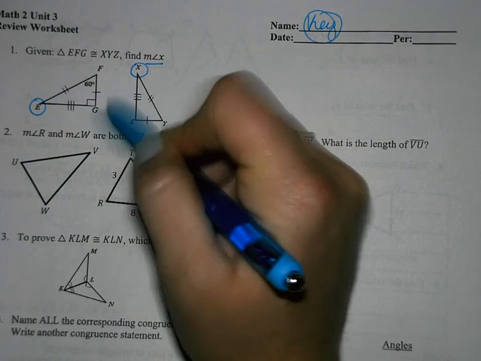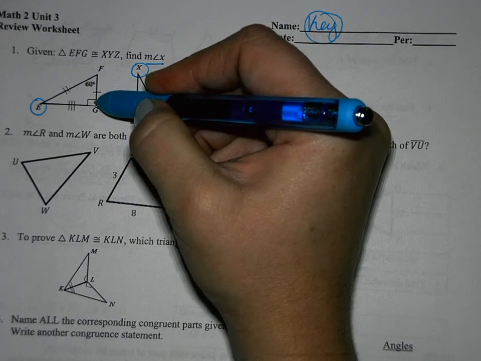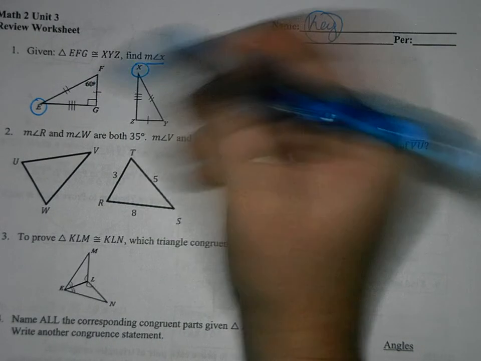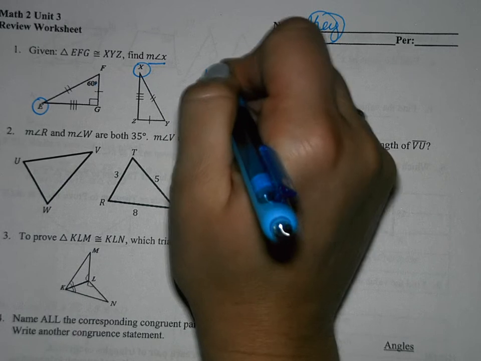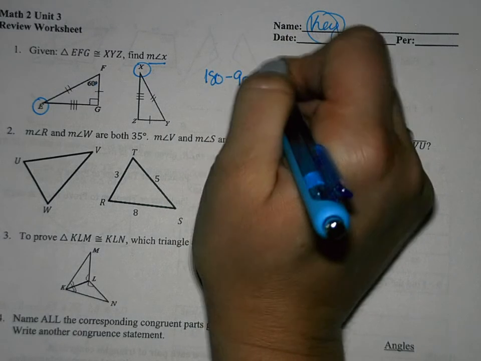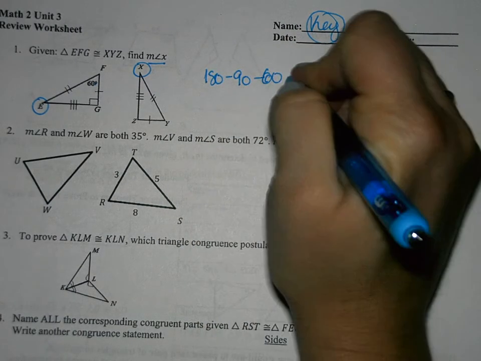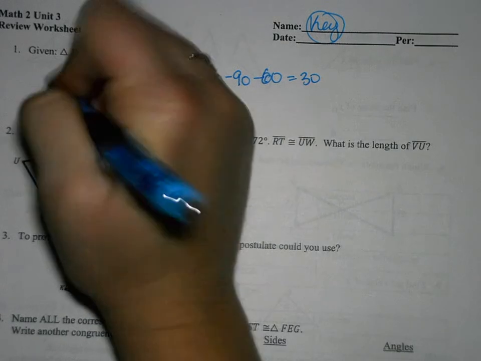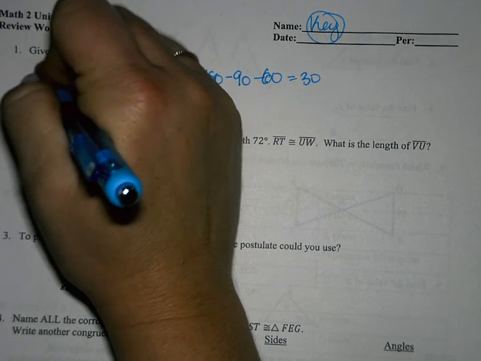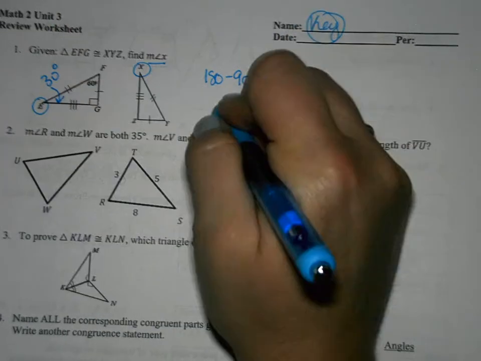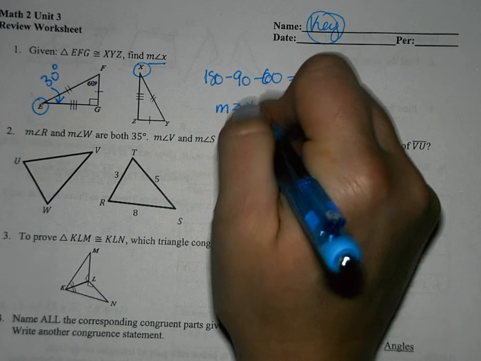So when we look at this triangle, I notice that I have a 90 degree and a 60. So if I were to do 180 minus 90 minus 60, I get 30. So that means angle E here is 30. So what does angle x have to equal? 30.